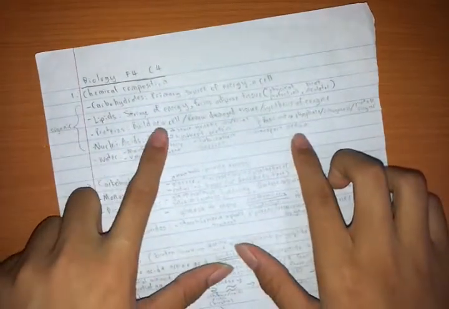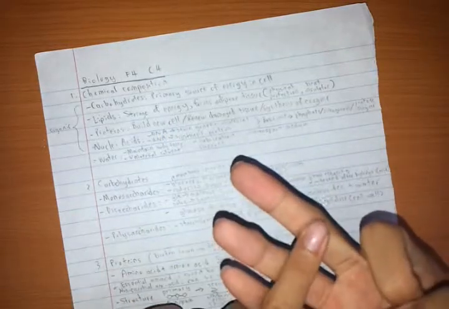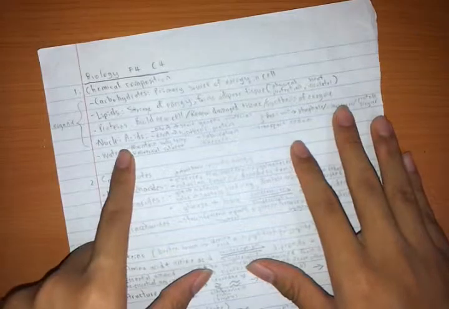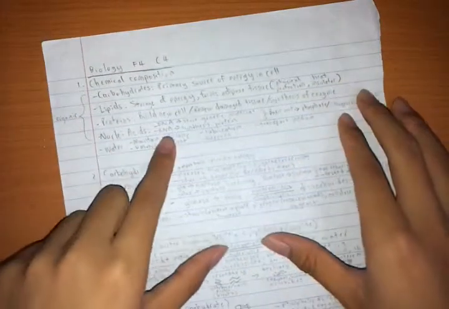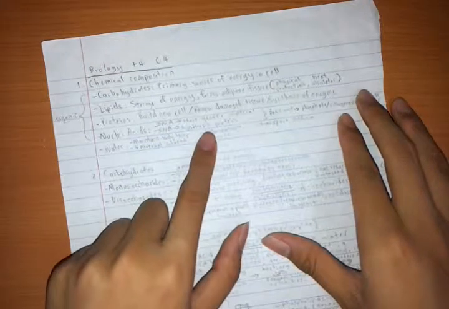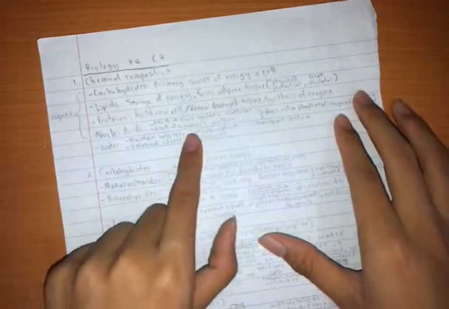Then, moving on, we have the protein, which is used for building new cells, renewing damaged tissue, and synthesis of enzymes. Now the fourth one is going to be nucleic acid, where DNA stores the genetic material, and RNA is used when synthesizing protein. We will learn this more in Form 5 once again.